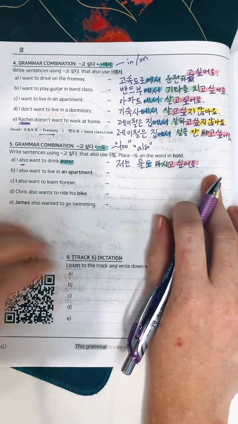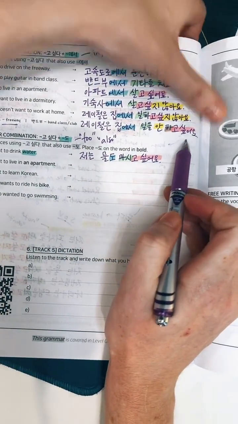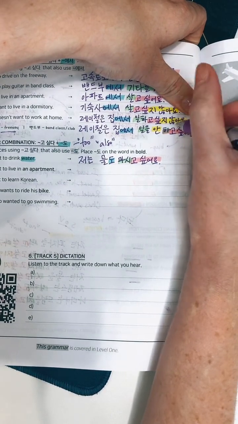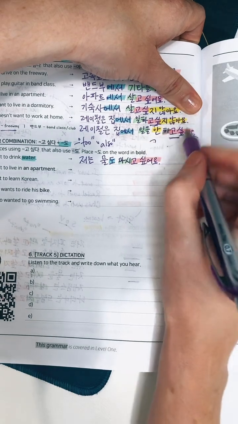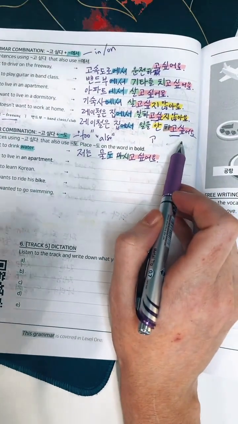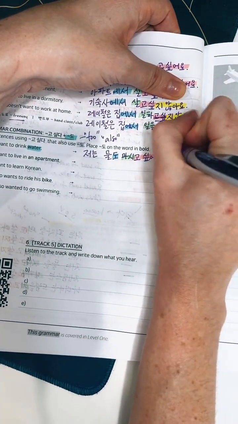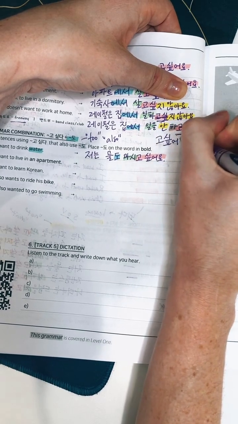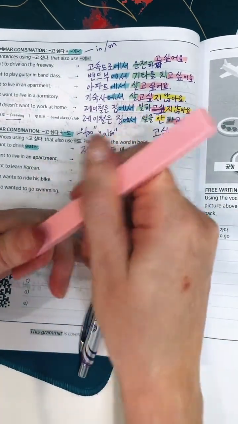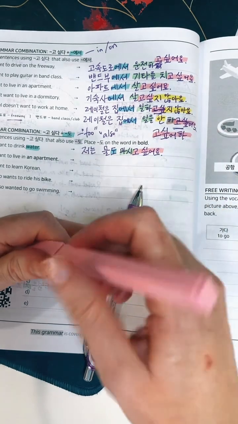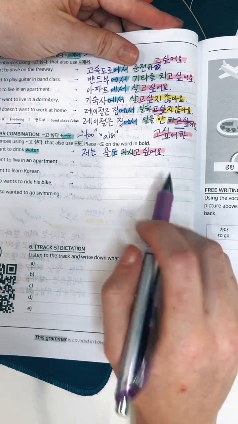All right. So notice how here we're talking about Rachel, right? Rachel doesn't want. So this one uses 고 싶어해요. This one, I just caught that. This one should be 싶어해요, because I forgot that. This should be 고 싶어하다. My apologies. It should be 고 싶어하다. And this one up here. Valeria, you are correct. Yes.